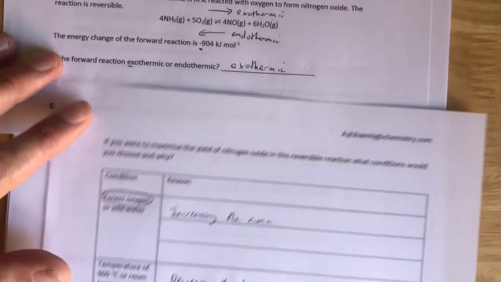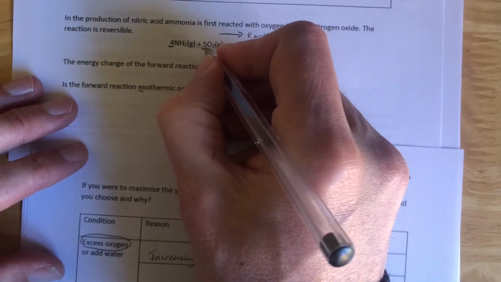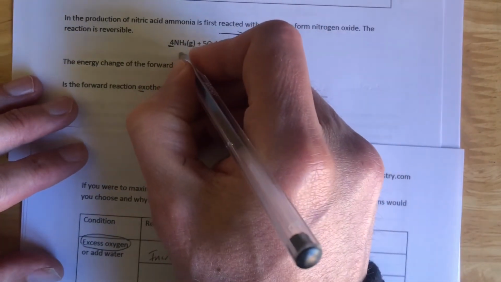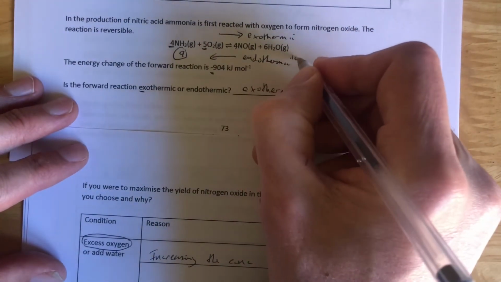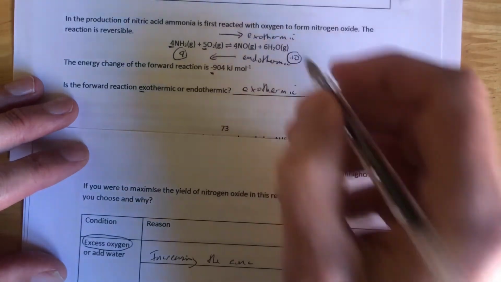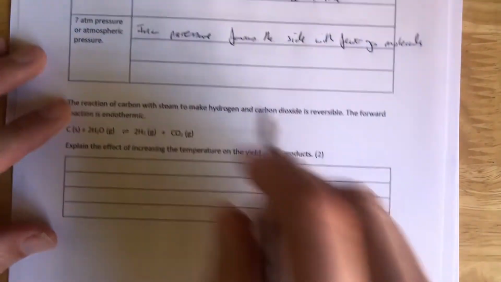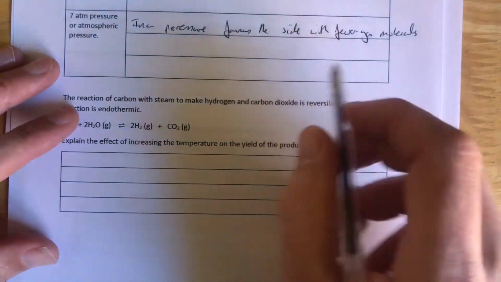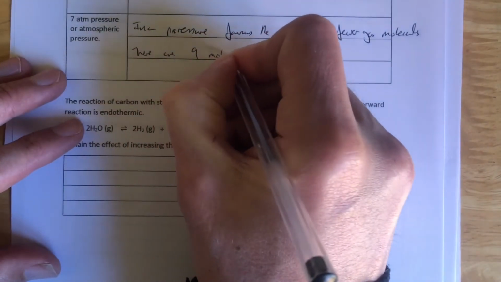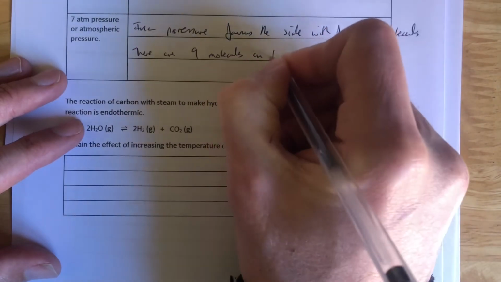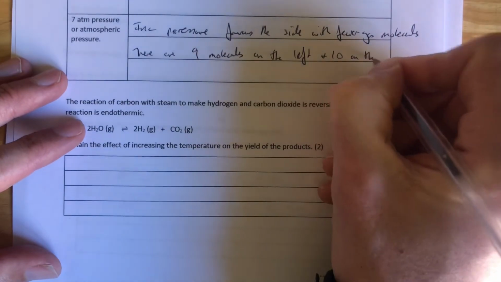Okay, here's our reaction here. So to count the molecules, we count the stoichiometry numbers, the balancing numbers. 4 molecules and 5 molecules on the left. 4 and 5 make 9. 9 molecules on the left. 4 and 6 on this side make 10. So there's 10 molecules on the right. So there's fewer molecules on the left-hand side. So increasing the pressure favours the side with fewer gas molecules. There are 9 molecules on the left and 10 on the right.